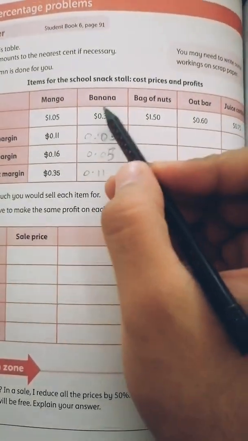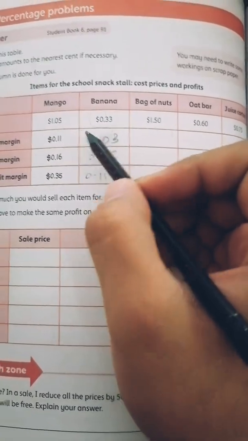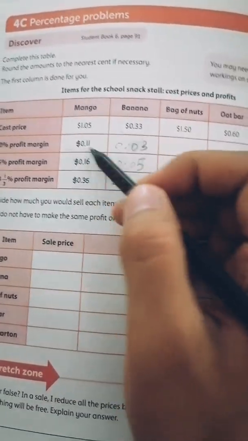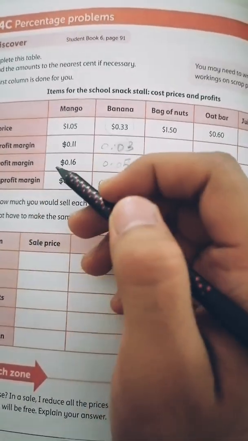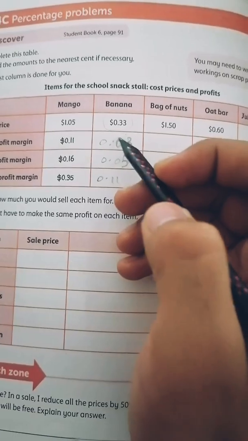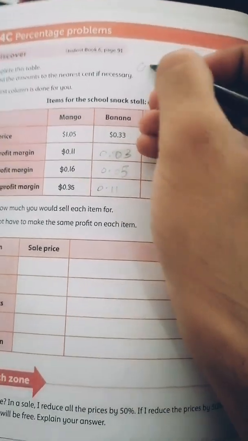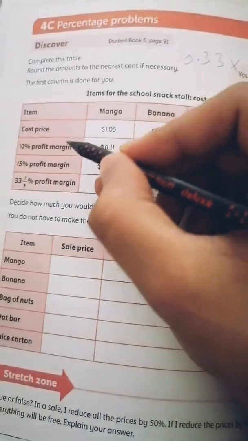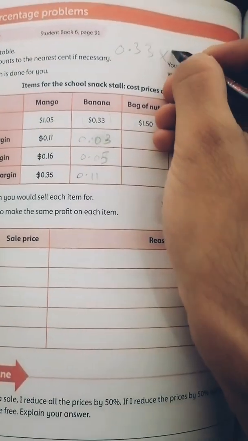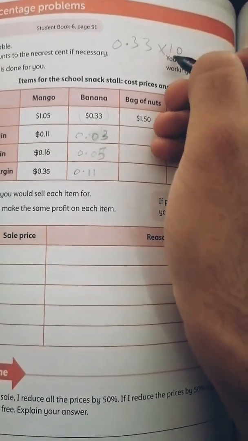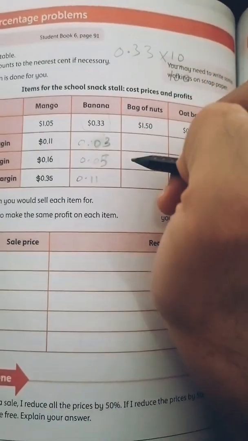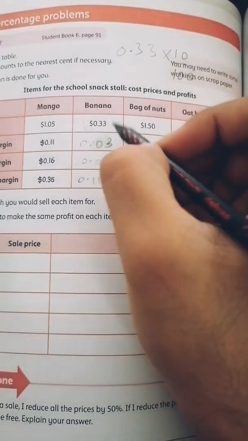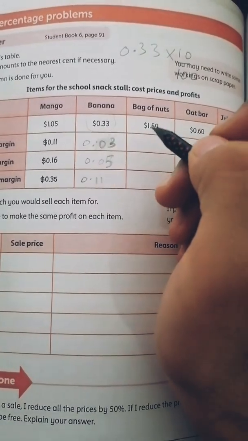For example, the price of banana is 0.33 and the profit margin means you will earn this much money in it when you want to sell it. So it is 10%. So what is 10% of 0.33? It's like this. 0.33 multiply how much is the profit? 10%. So I told you 10% means 10 divided by 100. So multiply this with this and divide by 100. You will find 0.03. We will write it here.